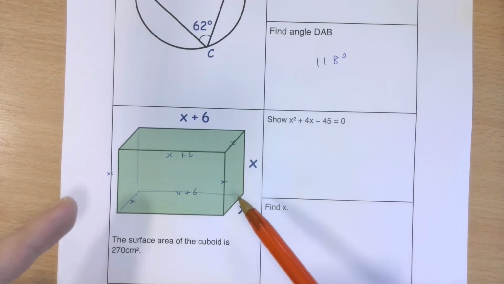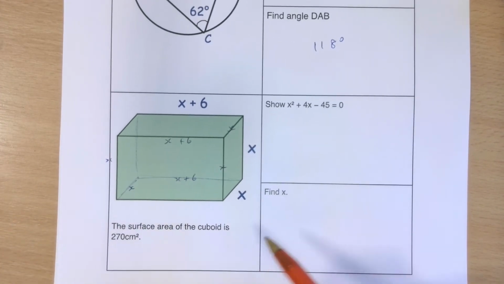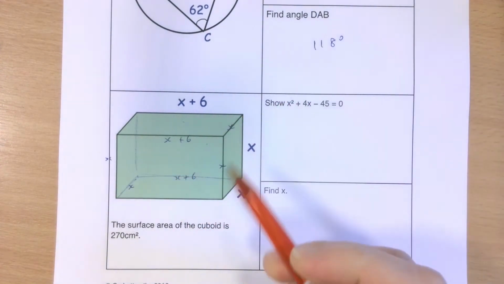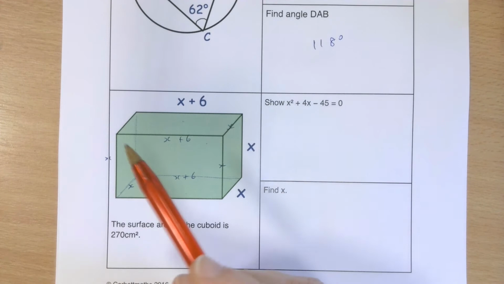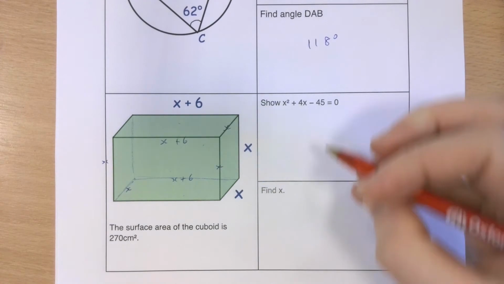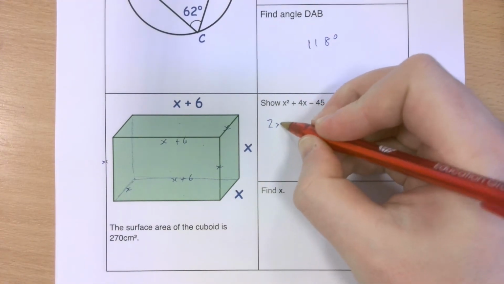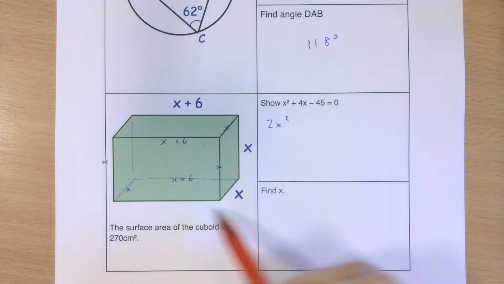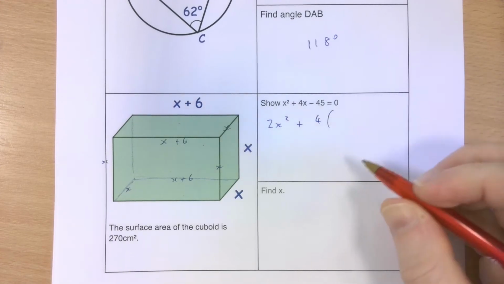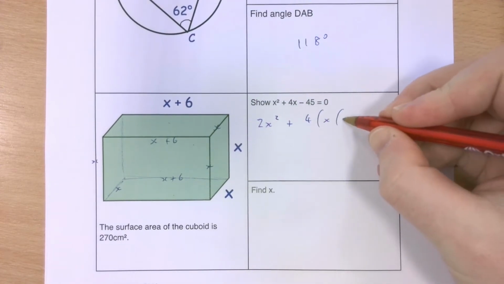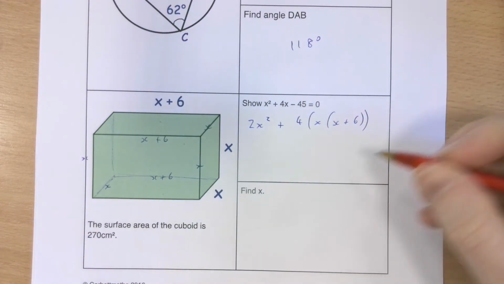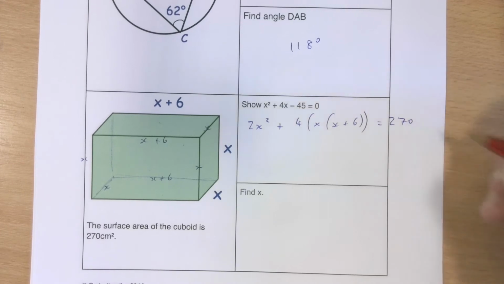There are 2 squares that are area x squared each, and there are 4 rectangles of x by x plus 6 area each. So let's write that down algebraically. 2x squared, because there's 2 lots of x squared, plus 4 lots of x times x plus 6. That equals 270. I hope that makes sense.